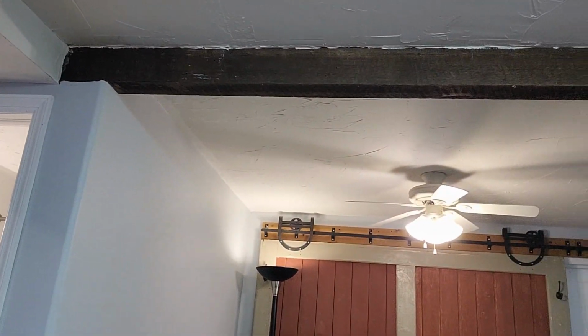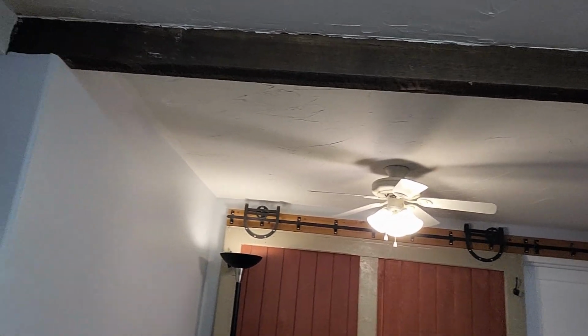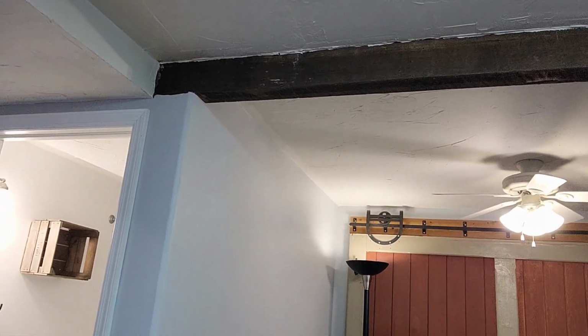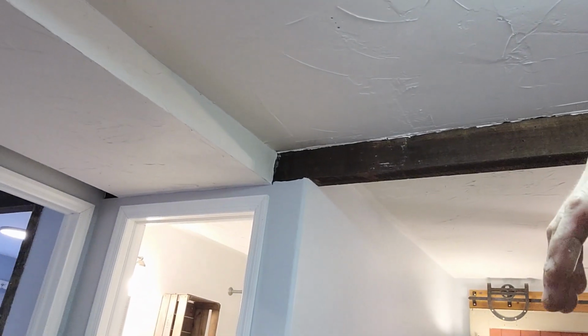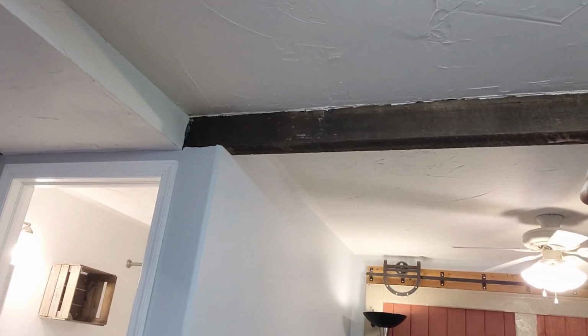Now we're moving on to the ceilings finally. So what do we got above here? Now on this particular apartment, we've got an attic space. It's unconditioned space.